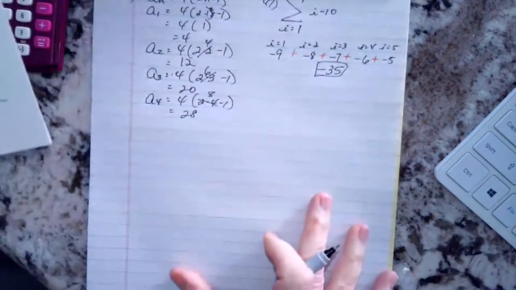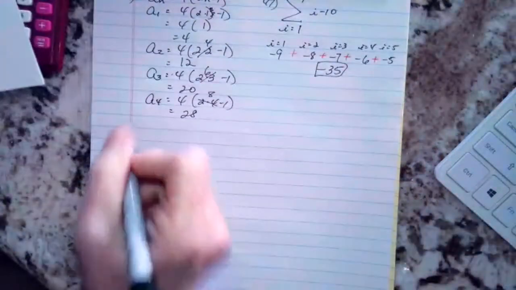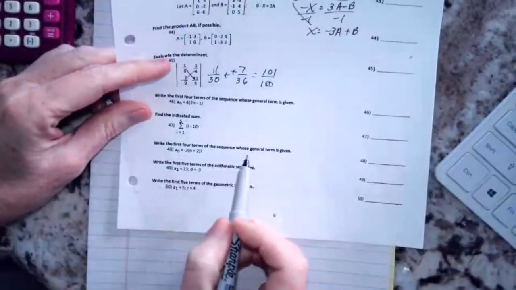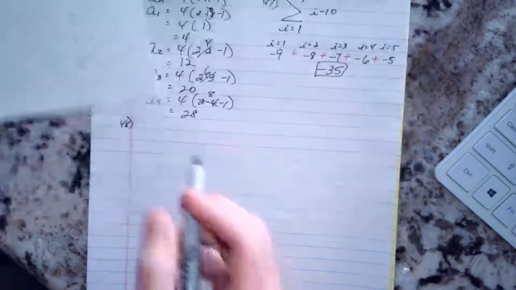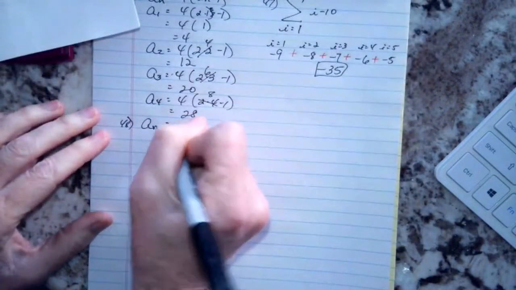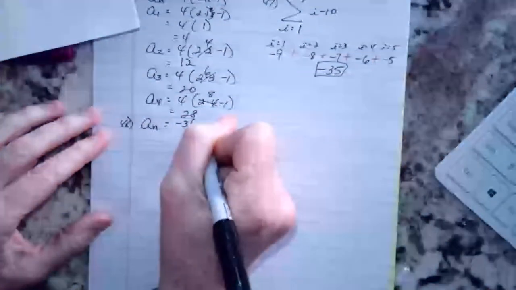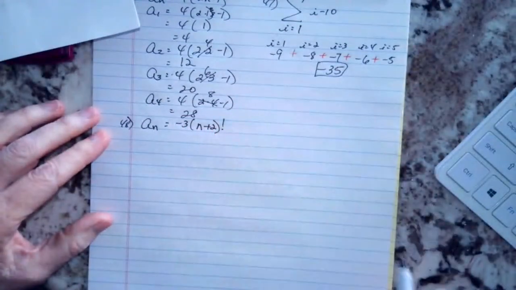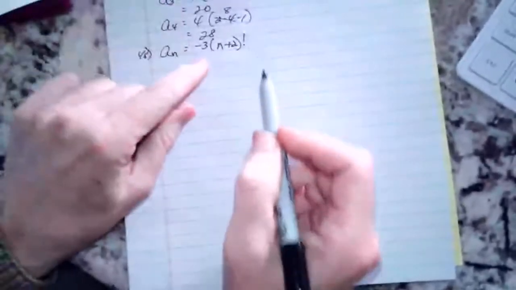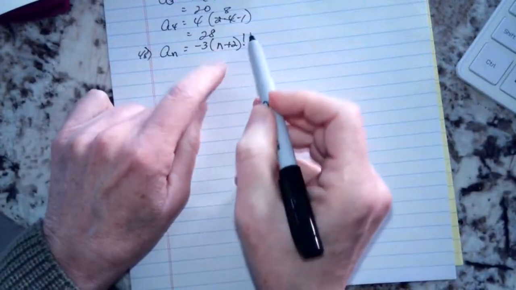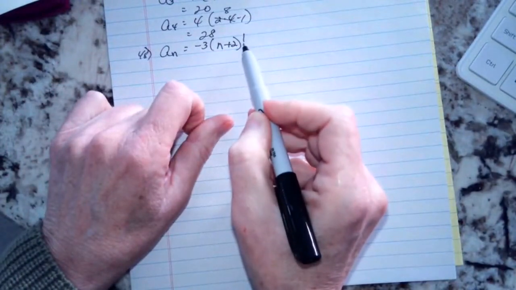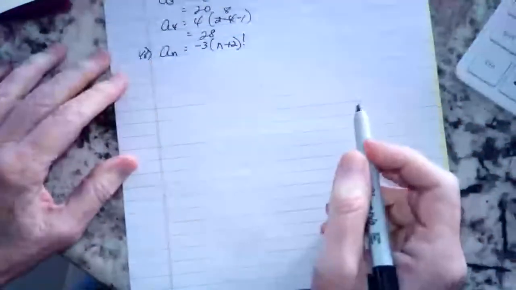Okay. Oh, sorry. Now that I know I say it, I got to stop saying it. Let's look at number 48. 48 says, write the first 4 terms of the sequence whose general term is given. This is difficult to read. I had to go back and figure out what on earth they were doing here. This is a sub n equals negative 3 times (n plus 2) factorial. Okay, and the factorial only applies to the n plus 2, not to the negative 3. You're going to do n plus 2 because that's parentheses. And then this is kind of like an exponent. You'll do it next. Then we'll do the multiplication.